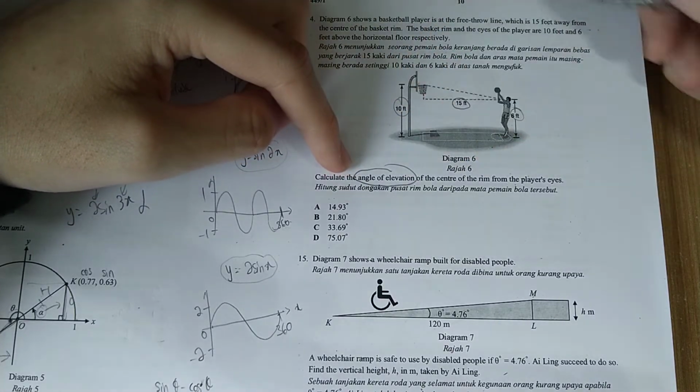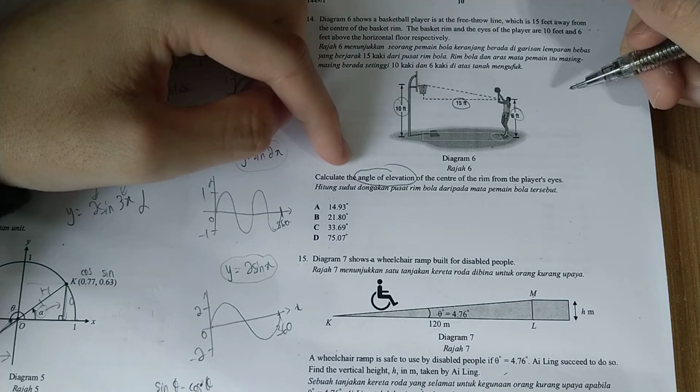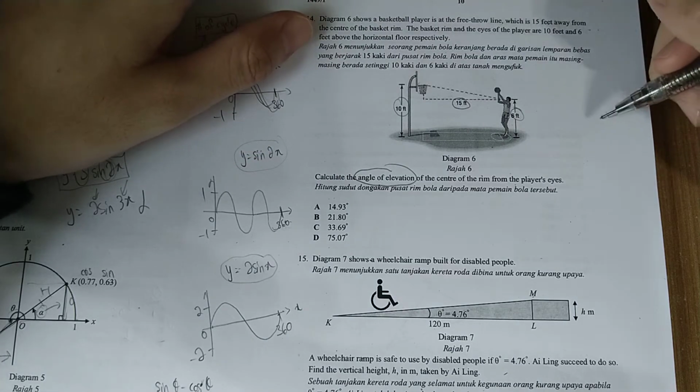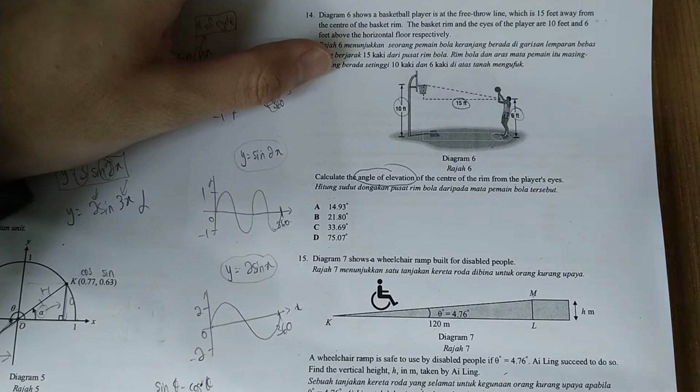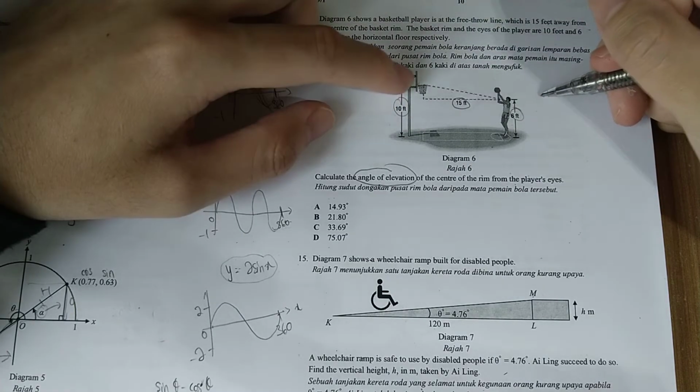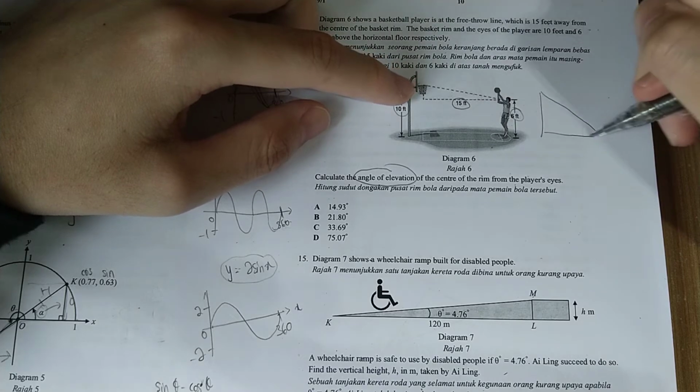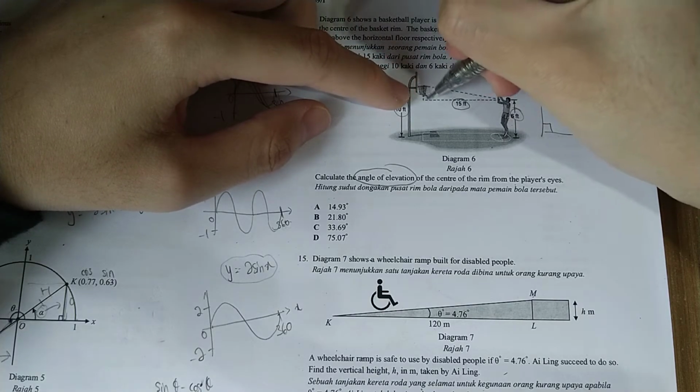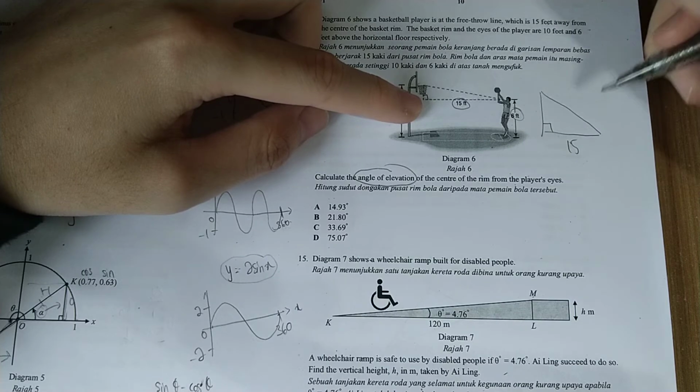So angle of elevation. How do we do it? You need to draw a right angle triangle. Right? Remember when you learn this chapter, angle of elevation and depression, you have to find the right angle triangle. I can already see the right angle. The right angle is here, 90. And the length here is 15.